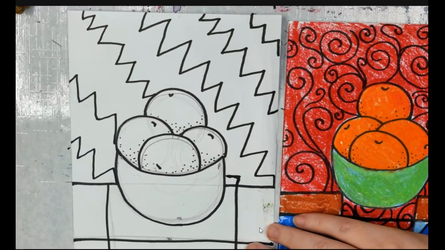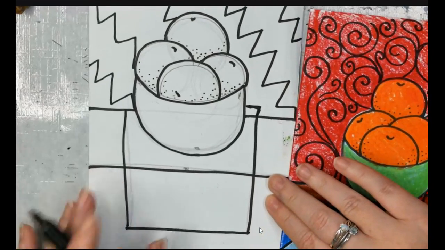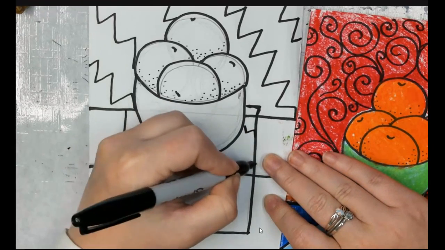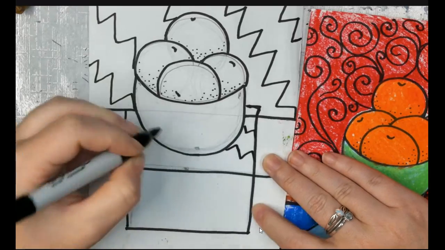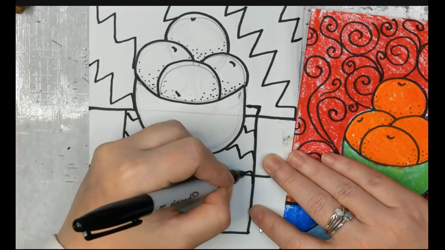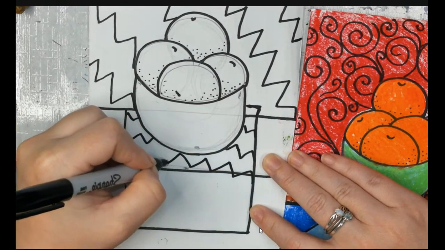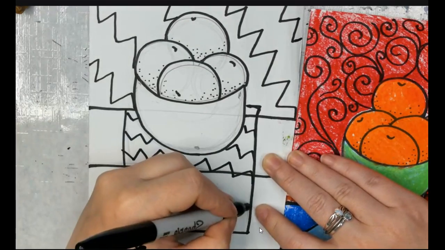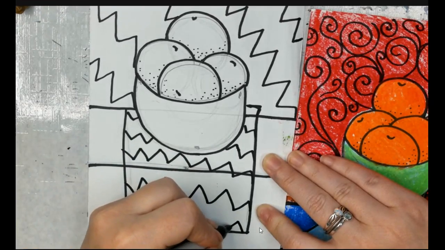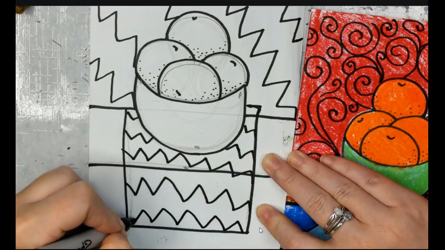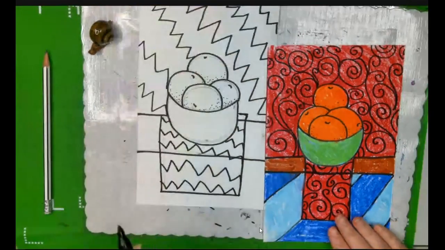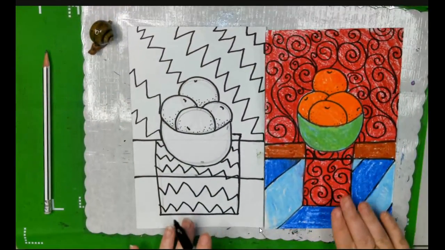Whatever you do on the wallpaper, you're going to have to put on the tablecloth. I'm going to pause there so everyone can catch up.